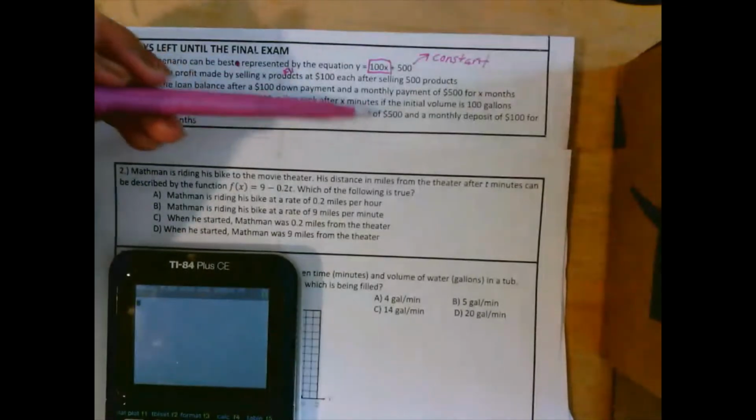The amount of savings in a savings account with an initial deposit of 500, so that's the initial, which is constant, and a monthly deposit of 100 for X months. So the 100 changes with every month, or however many months you have. So it would have to be that one.